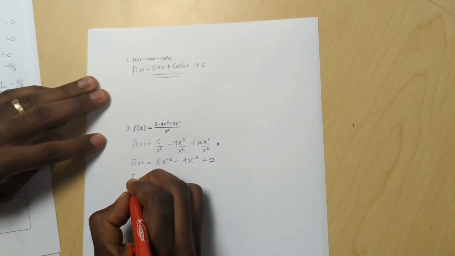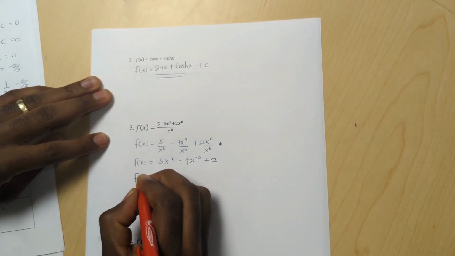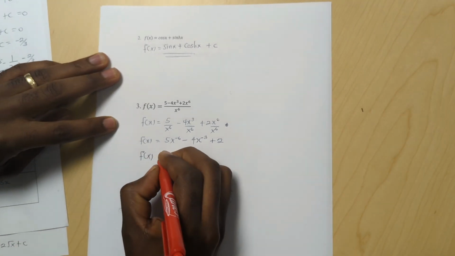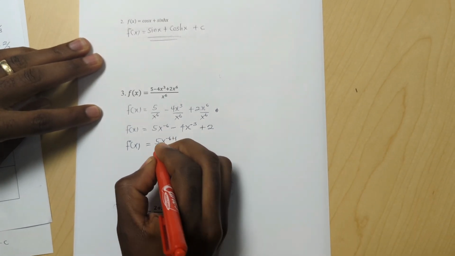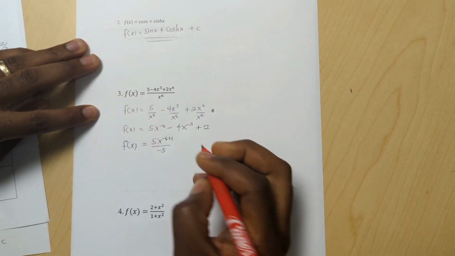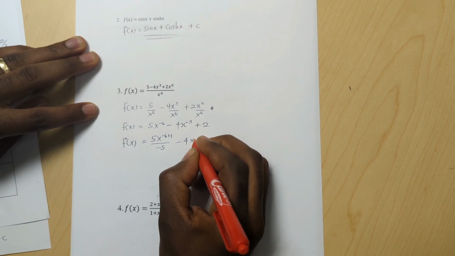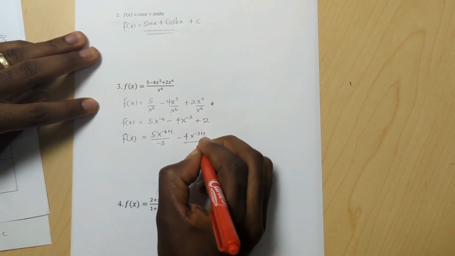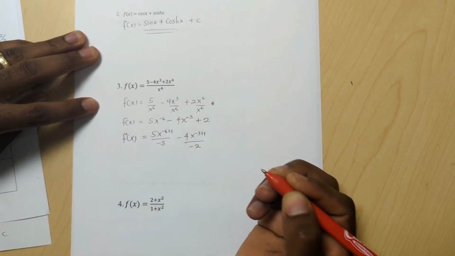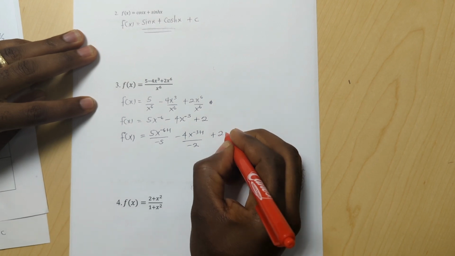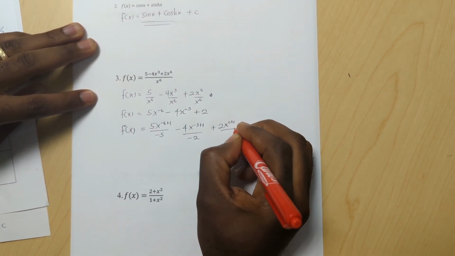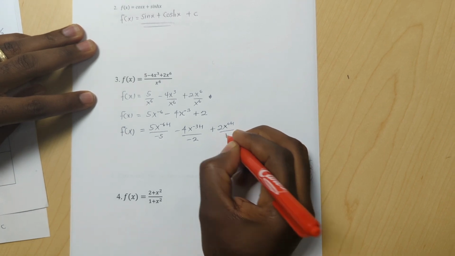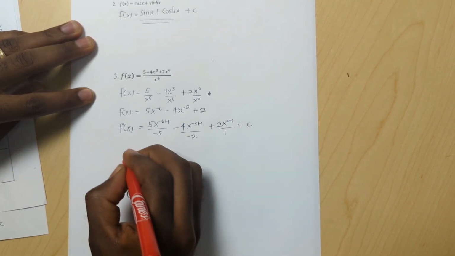Now we can find the antiderivative of this using the power rule. So we have 5x^(-6+1); negative 6 plus 1 gives negative 5. Minus 4x^(-3+1); negative 3 plus 1 gives negative 2. Then plus 2x. Remember, this is exponent 0, so 0 plus 1 over 1, 0 plus 1 is 1. Then plus our constant.